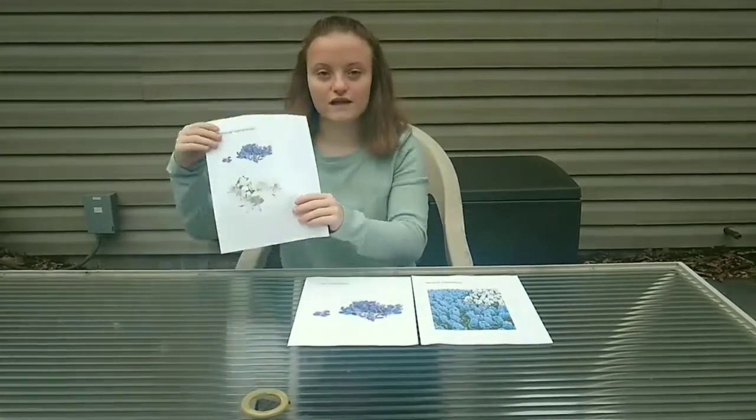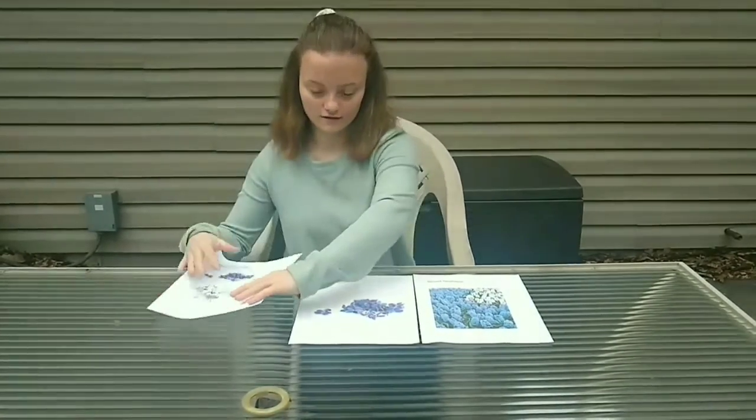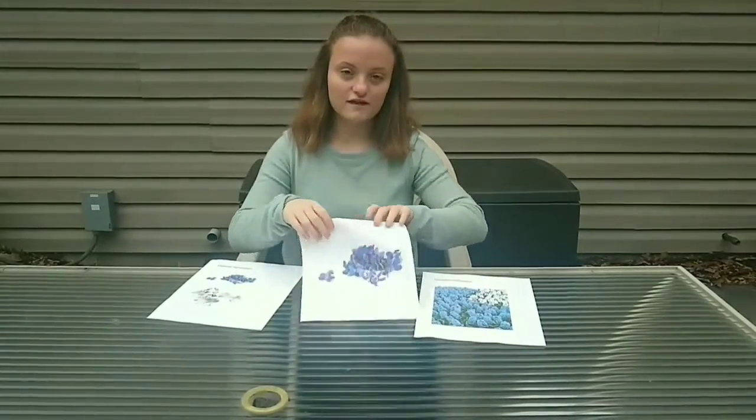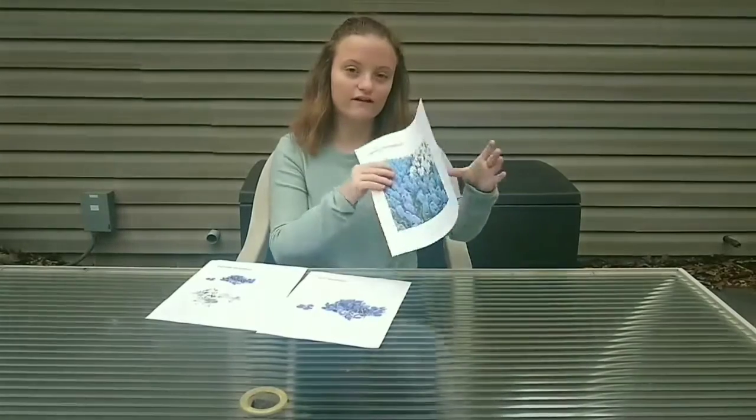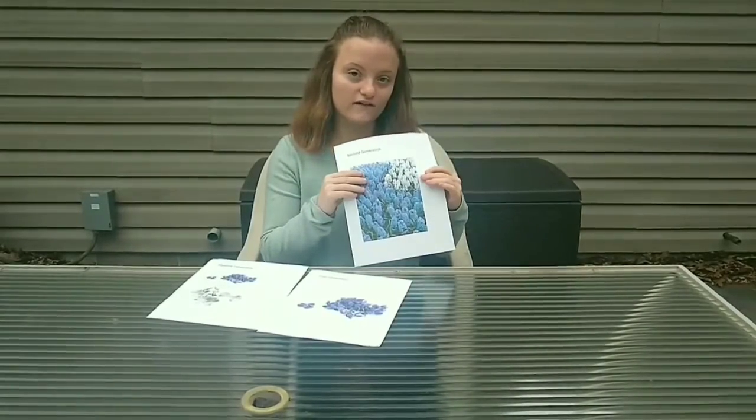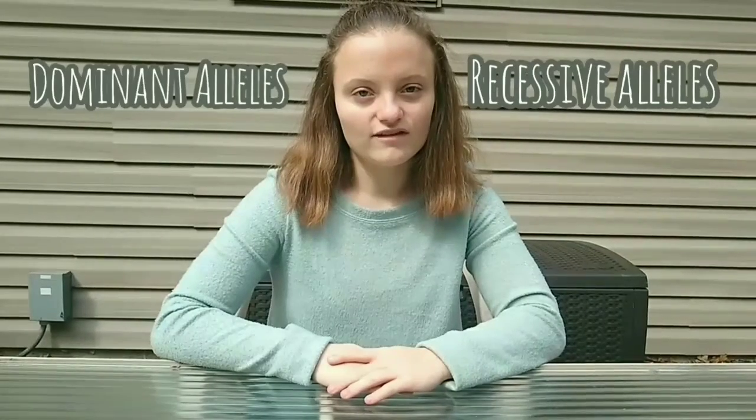He performed experiments on the different traits of a pea plant. One trait he chose to test was flower color. He started with a parental generation that consisted of purple and white flowers. The first generation then consisted of purple flowers, and the second generation consisted of 75% purple flowers and 25% white flowers. From these experiments, we learned that there are dominant alleles and recessive alleles.